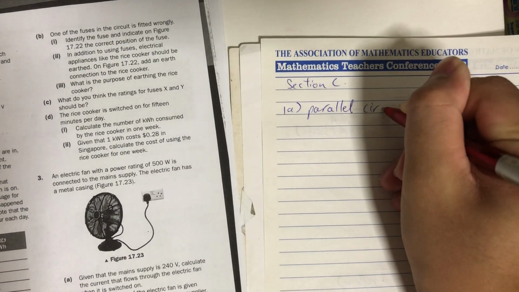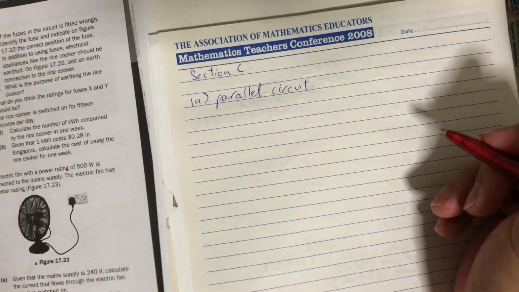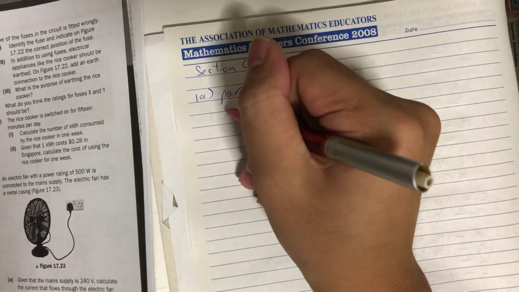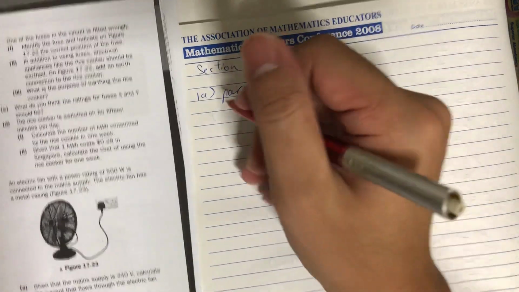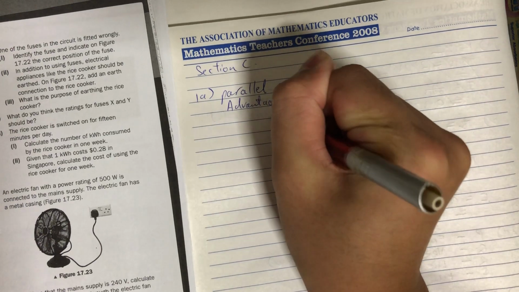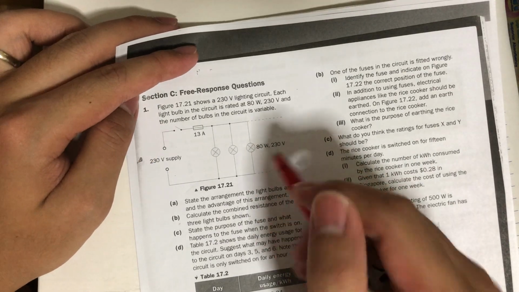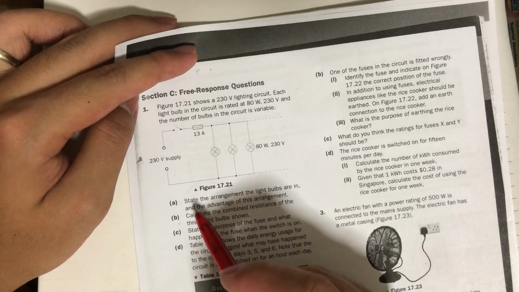So what's the advantage of this arrangement? Very good. The advantage of this arrangement is when one of the light bulbs blows, the other still can work. So that's actually what they want you to write down.